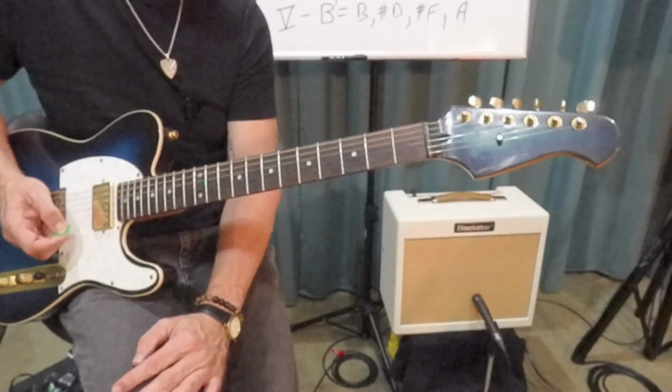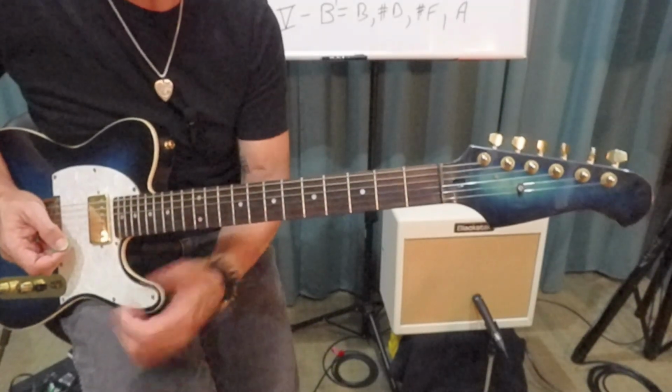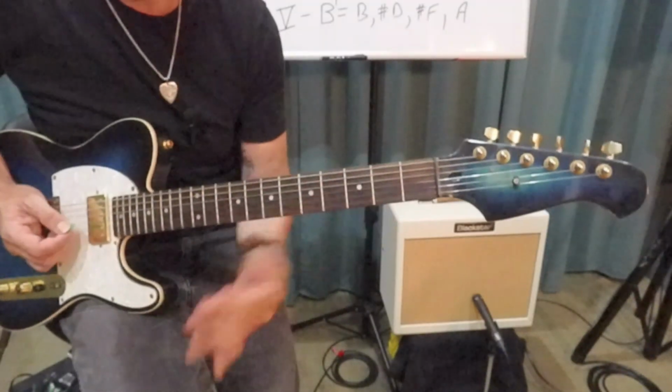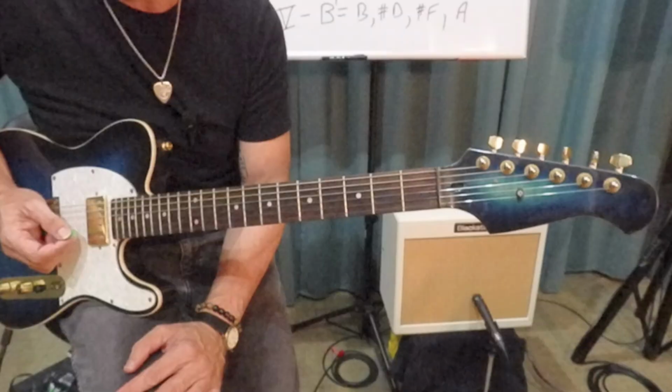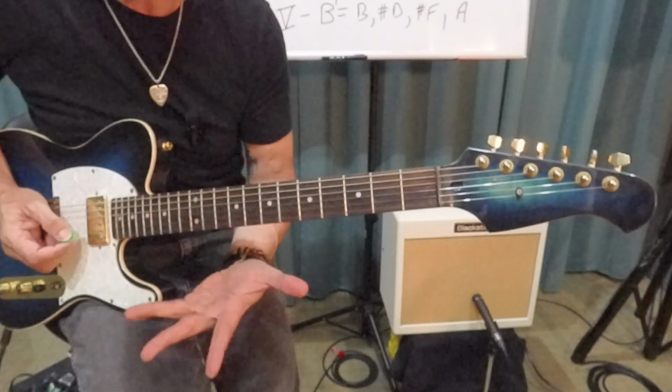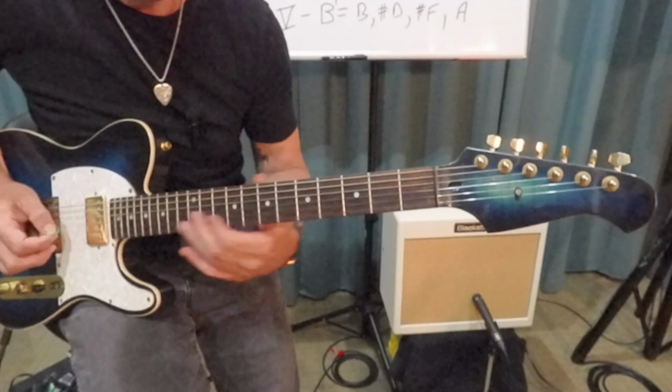Now, the other element that, of course, we're going to be talking about is the 4 chord. Now, the 4 chord is your A7 or your A chord. So when you're doing the A, so a few things that I like to do over the A chord. One is I like doing the A7 arpeggio.